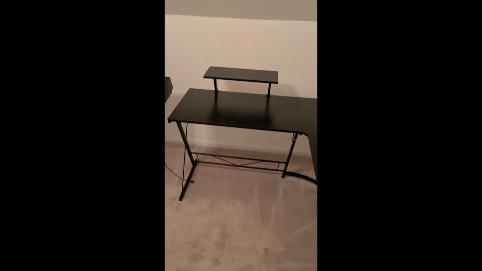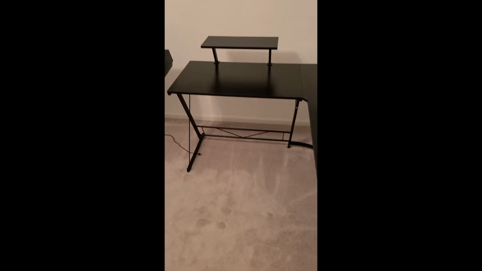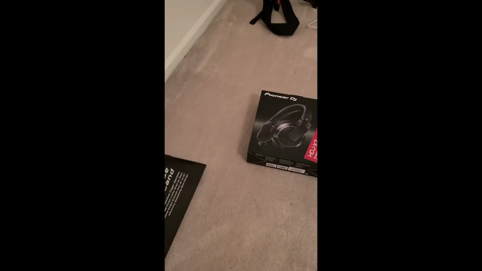And then this is my crappy L table. Yeah, I got this off of Amazon for $100. It works, and that's it. Can't really say much about the table. All right, so now we get to the stuff that I bought. Of course, this is a mic stand. I don't know if this rotates around. That'd be great.